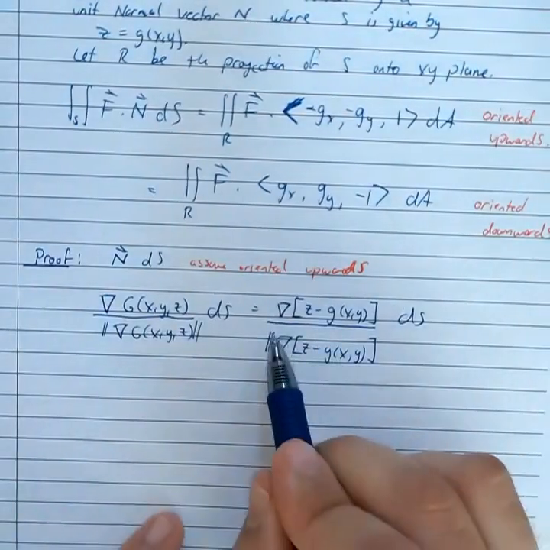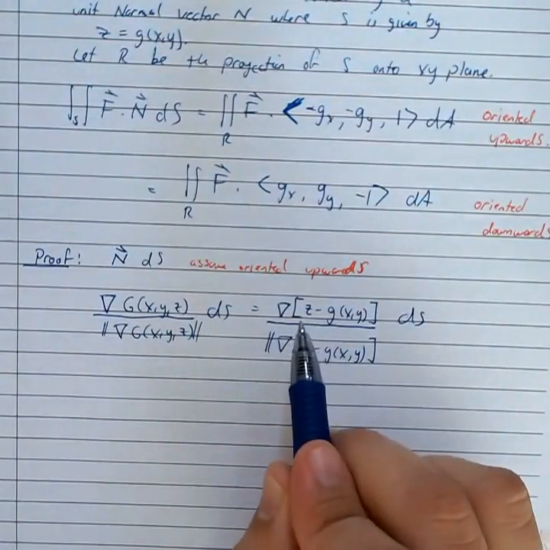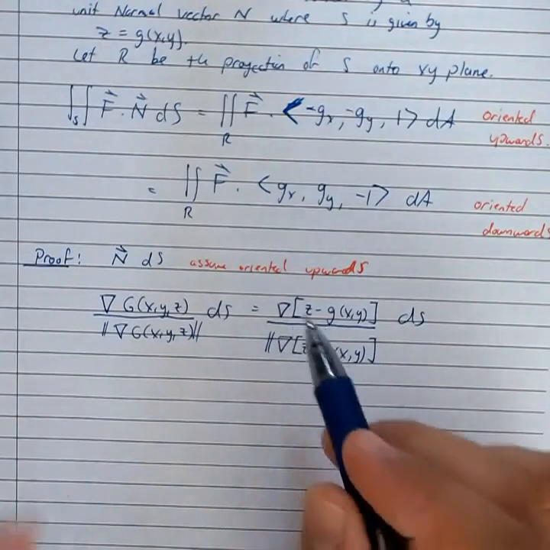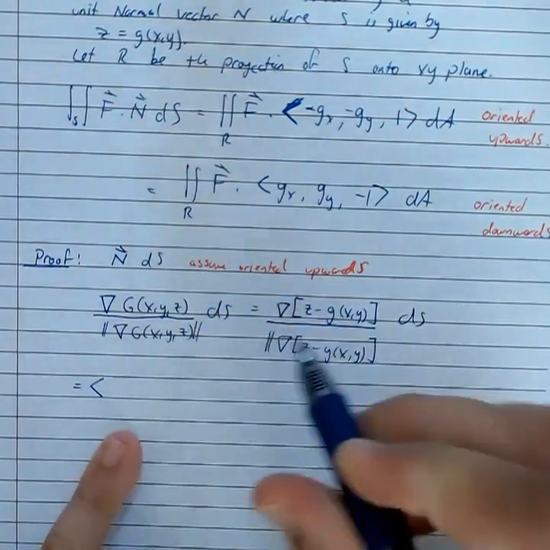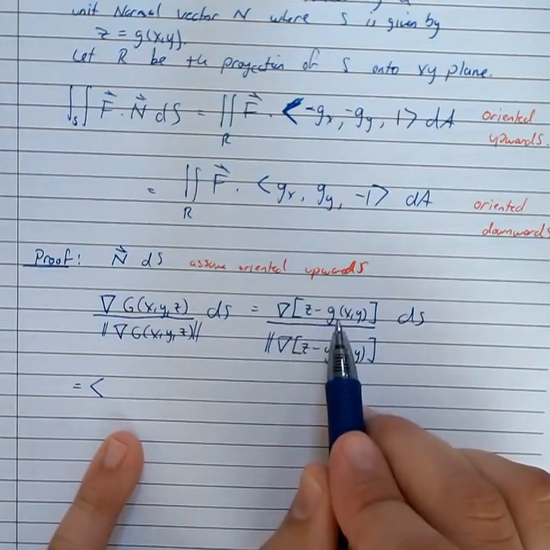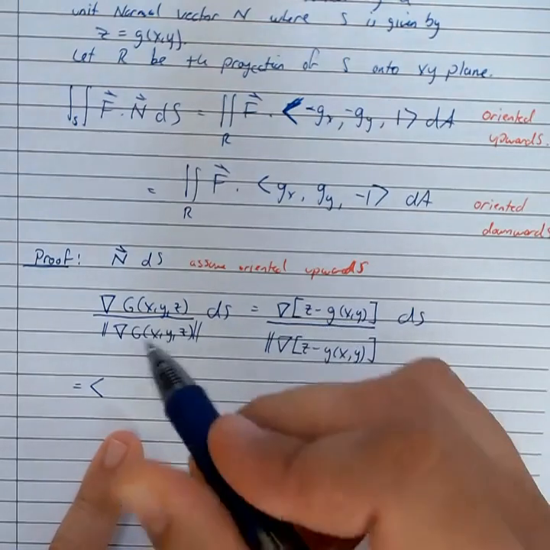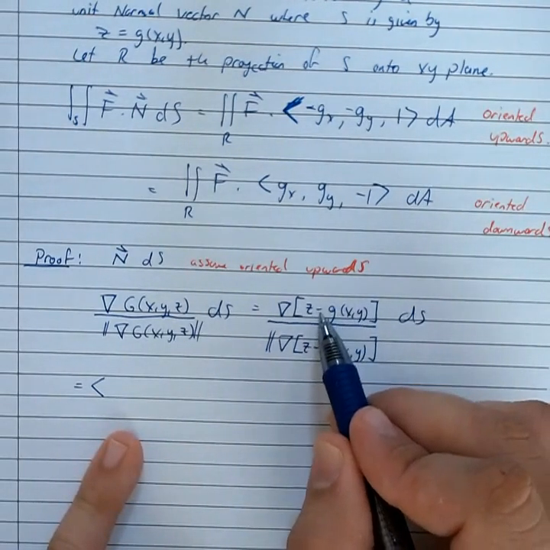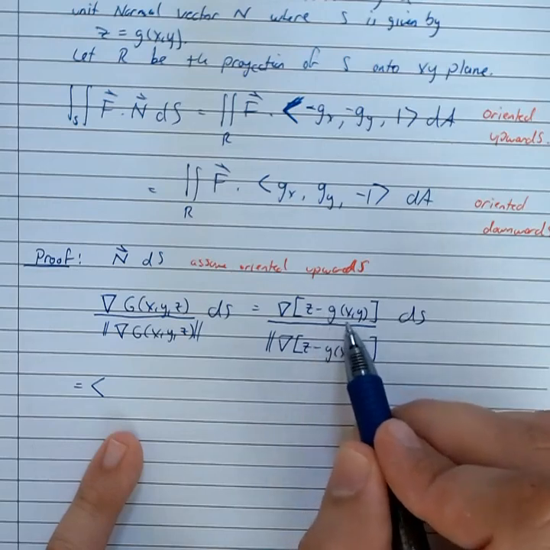Now the gradient of this, remember, the gradient is just the derivative with respect to x, y, and z respectively. So here, the derivative with respect to x, well, that z goes away, and I'm just left with negative g sub x. Because right here, this doesn't involve x, only this one does. So the derivative of negative g of x, y with respect to x is negative g sub x.